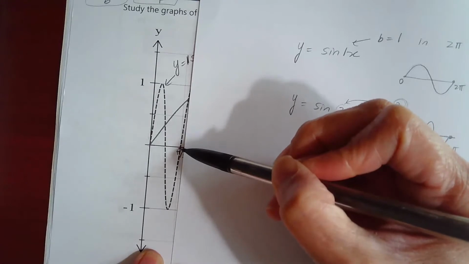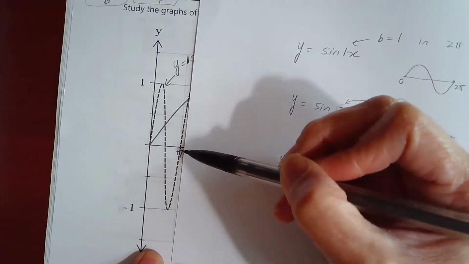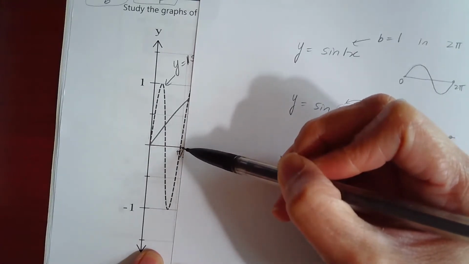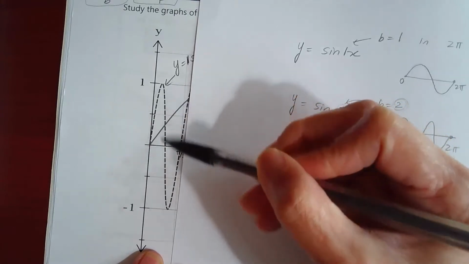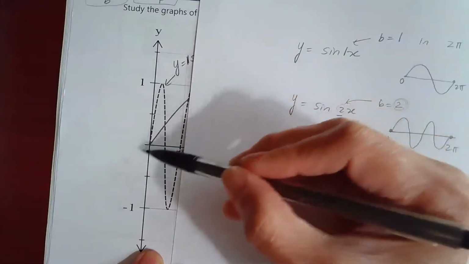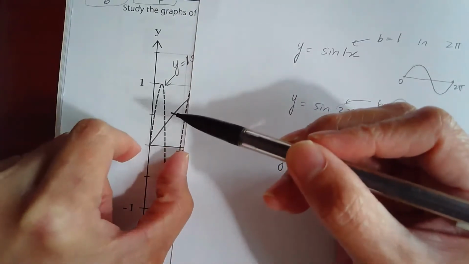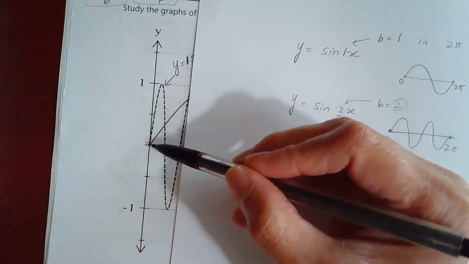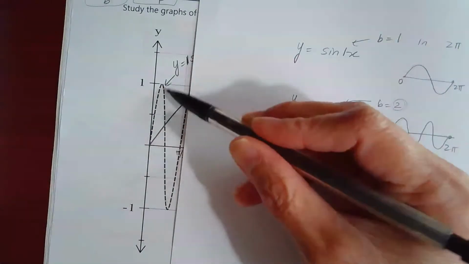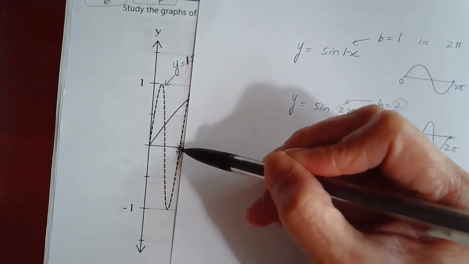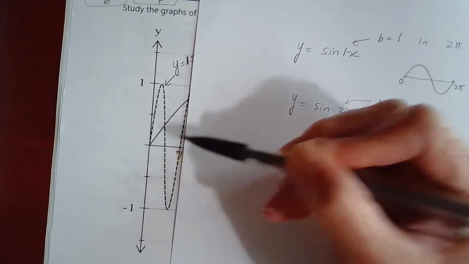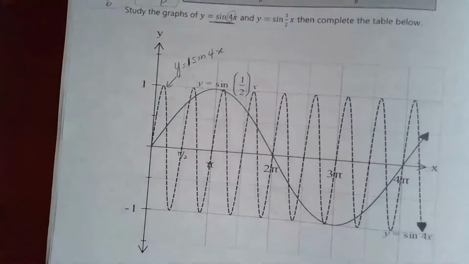And how long did that take? From 0 to pi halves. So that's what the period is. The period tells you how long it takes to make a complete cycle. Pi halves.